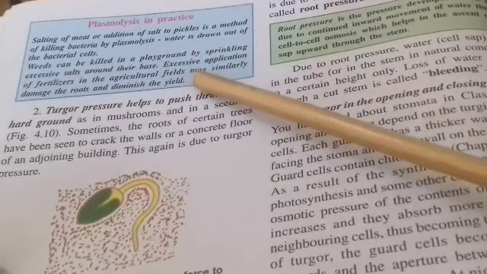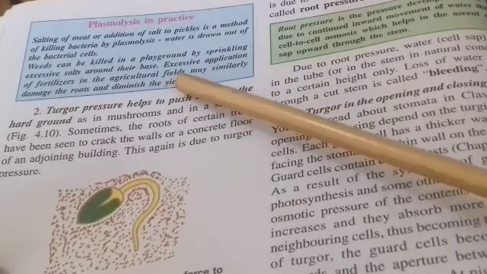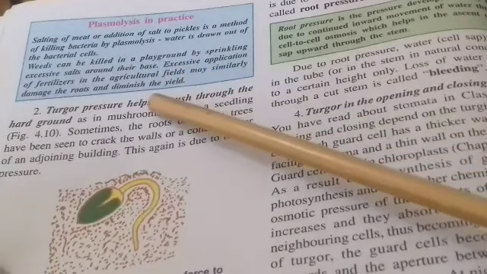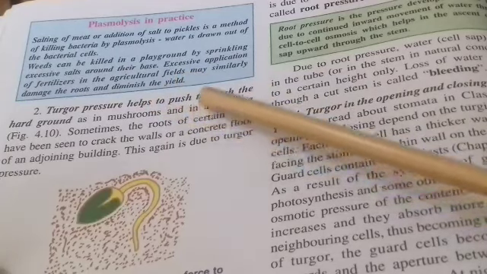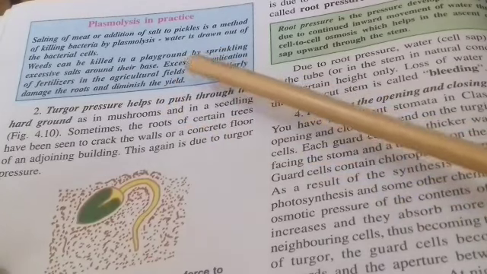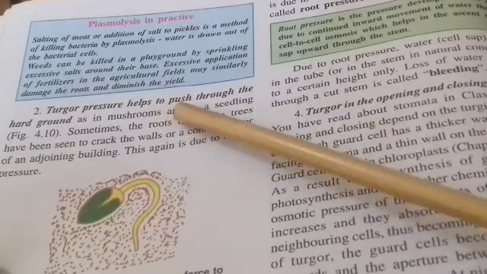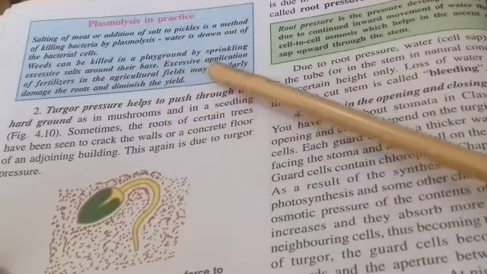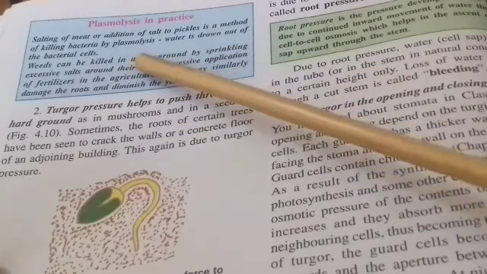And also another thing, weeds can be killed. Weeds, meaning unwanted plants, can be killed in a playground by sprinkling excessive salt. When you sprinkle excess salt, what happens? The surrounding soil water becomes hypertonic, and from the cells of the plant water comes out due to exosmosis, which results in the death of the cell and eventually the death of the plant. So these all are the biological applications of plasmolysis.